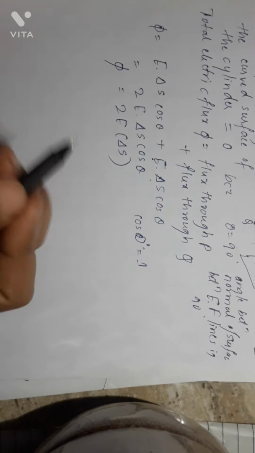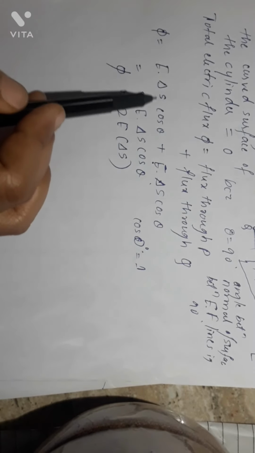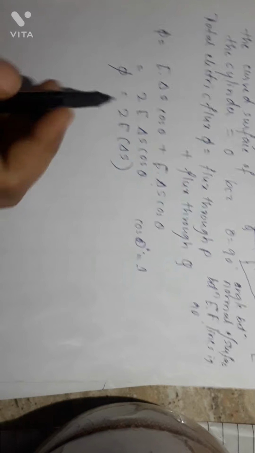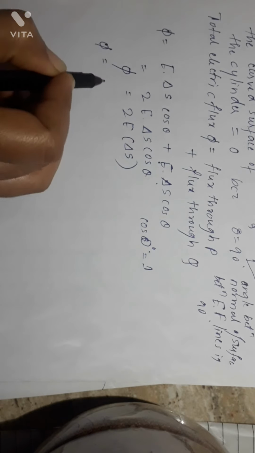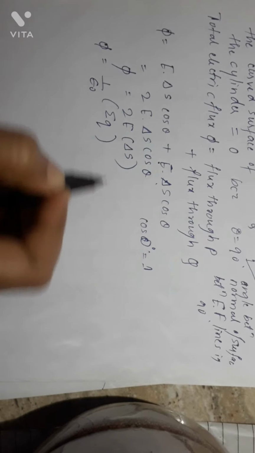Now we have to apply Gauss law. First we write the flux psi equal to E into delta S cos theta formula. Next comes Gauss law, that is psi is equal to 1 by epsilon naught into the summation of total charge enclosed.